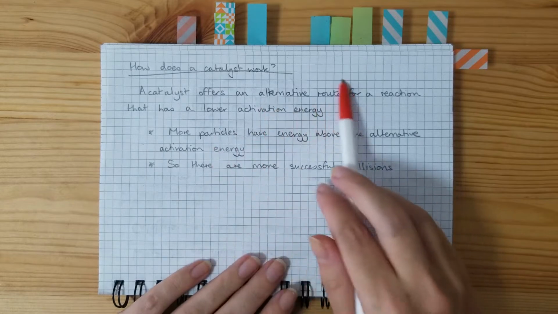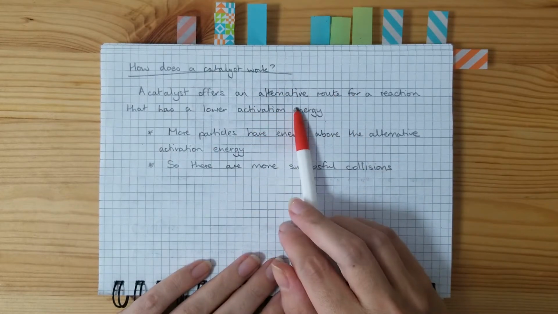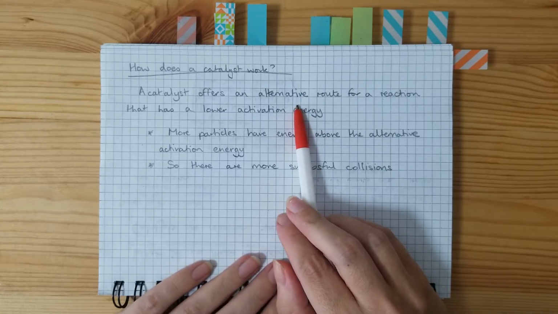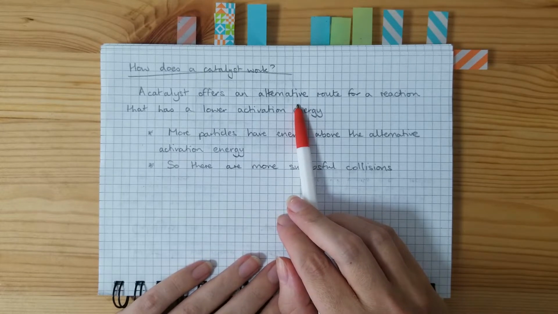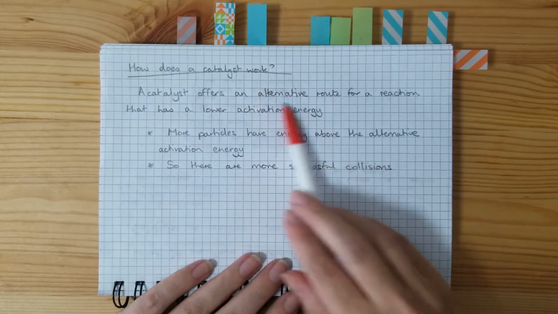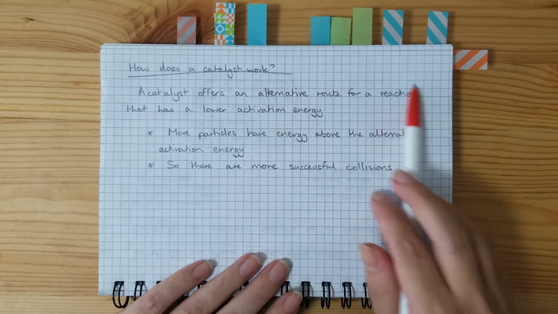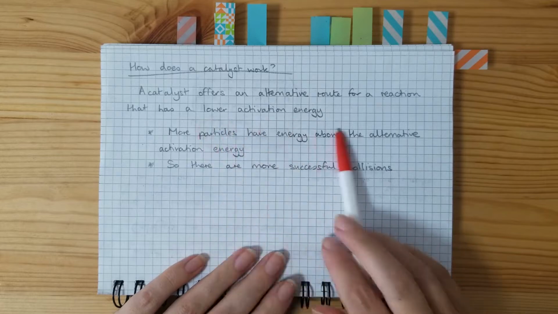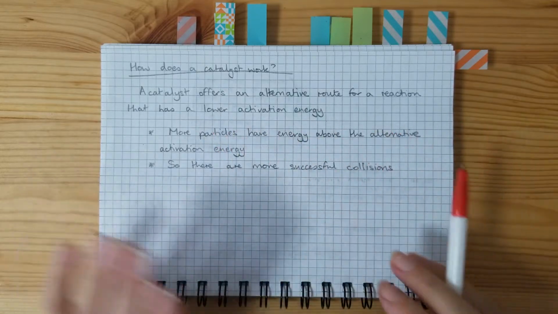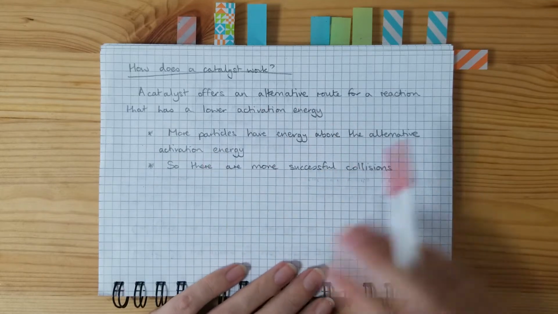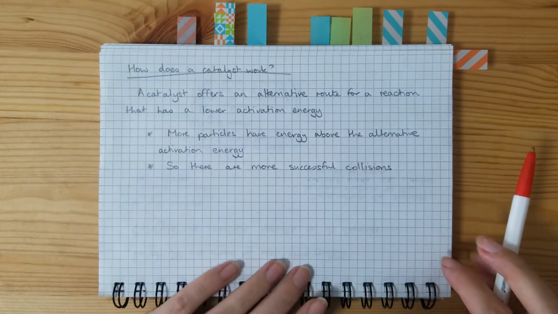So think about this alternative route as like going into Singapore city centre on the PIE rather than going in along Bukit Timah Road or using back roads or something like that. The catalyst is offering like a highway, an expressway route to get to the end of the reaction where the cars can move faster, which means they have a lower activation energy. They're not getting held up, they don't have to go around corners, things like that. So a catalyst is kind of like an expressway over using back roads.